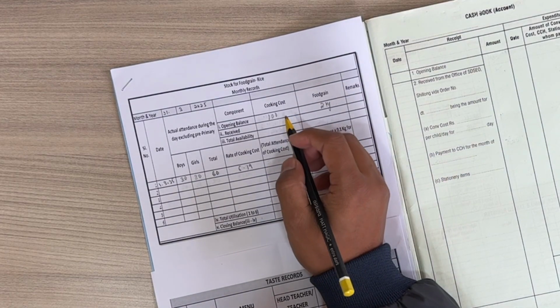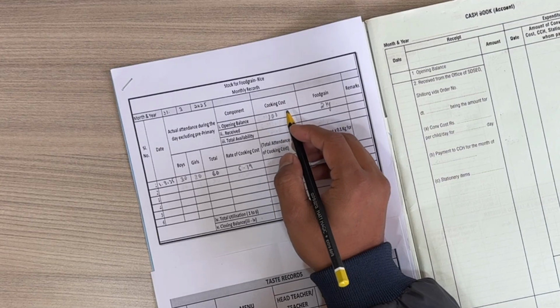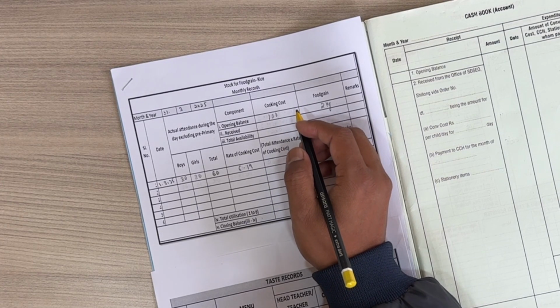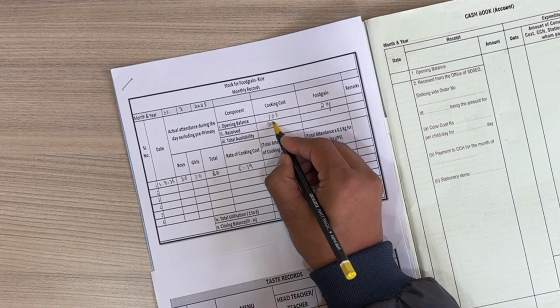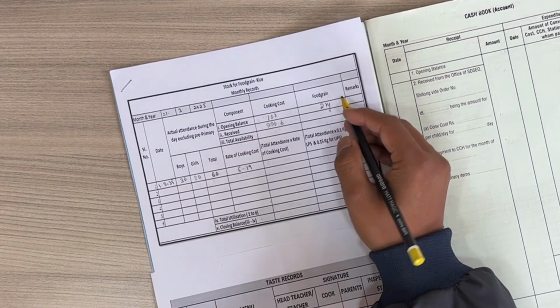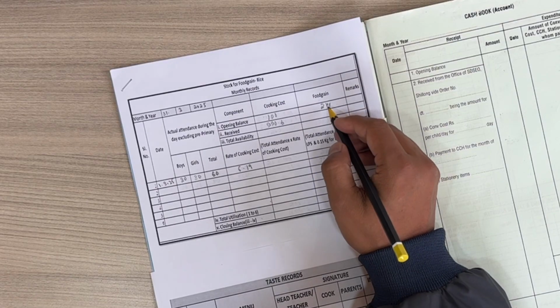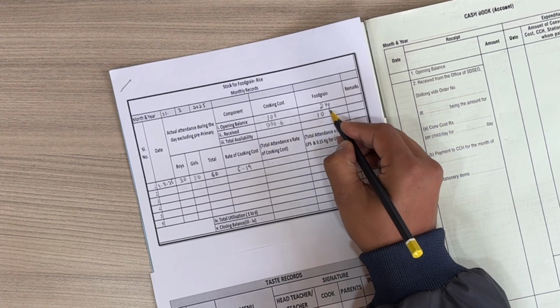So for this month, we receive cooking costs for the LP and for the UP students. Let's say it's around 990.6. And let's just assume that the food grain that the school receives is around 10 kg.